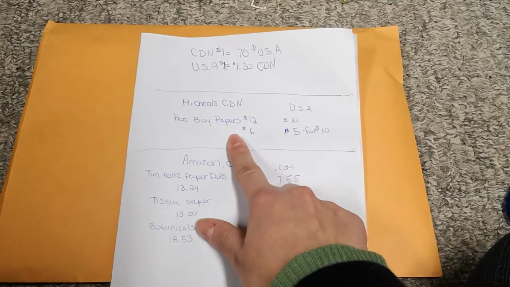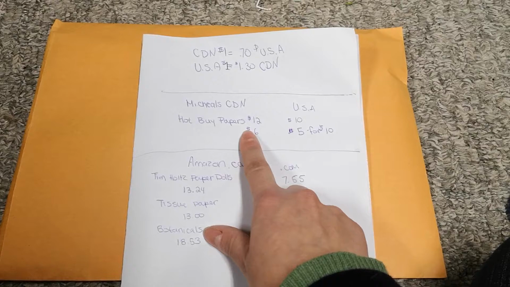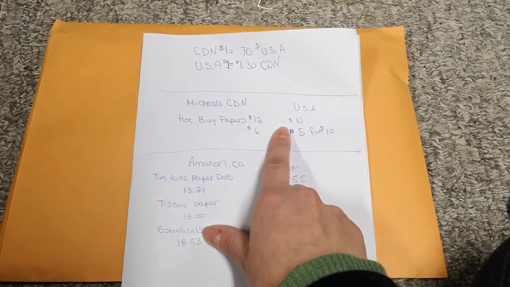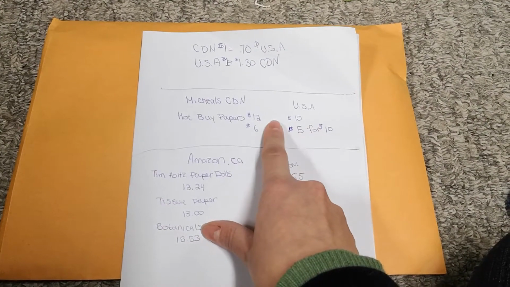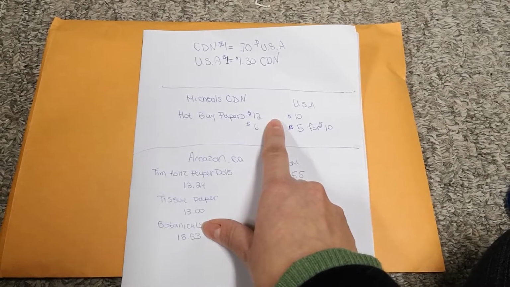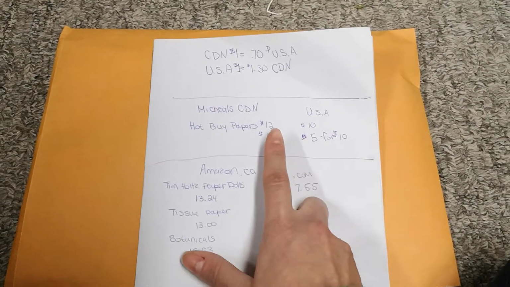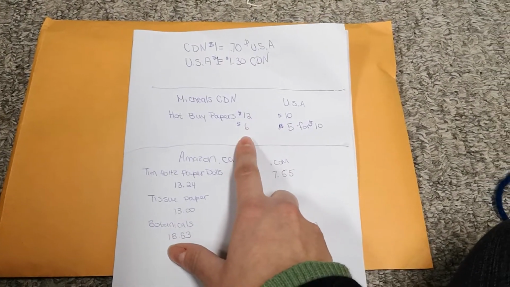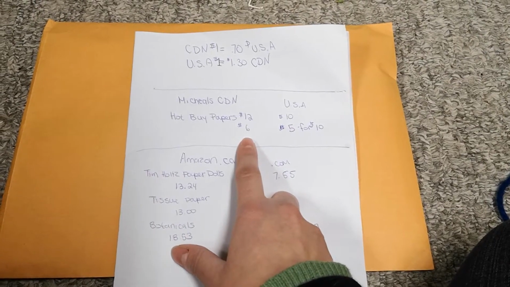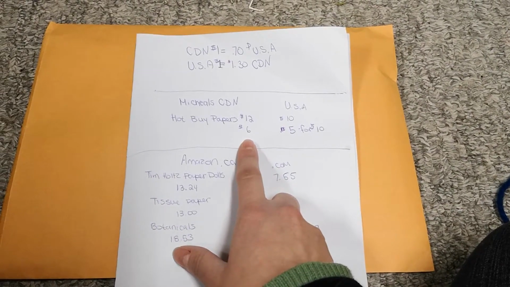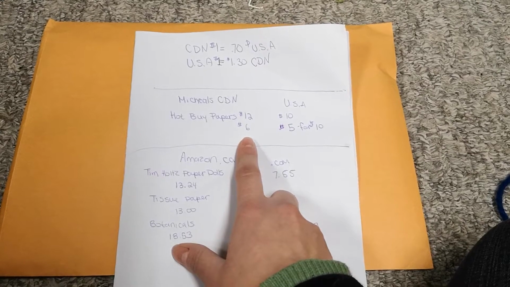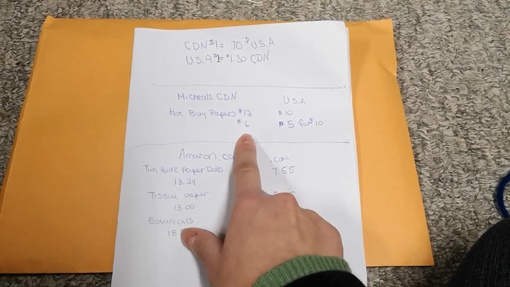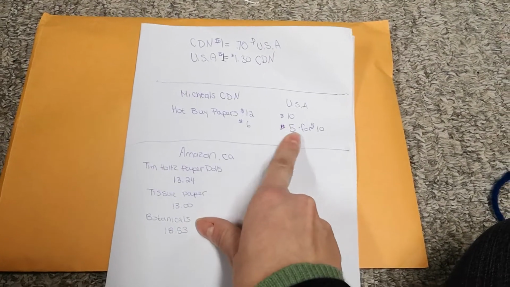So I go to Michaels. The Hot Buy paper pads are $12. Okay, that's not too big of a jump. In the US, they're $10. However, the 8.5 by 11 that you can pick up, and I've seen it, 5 for $10 in the US, are $6 a pad here. So that is a huge jump.